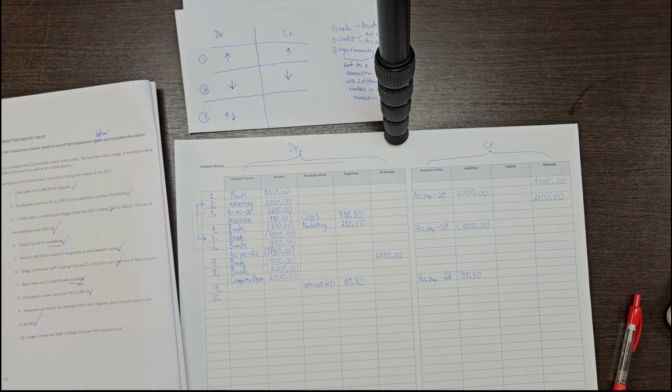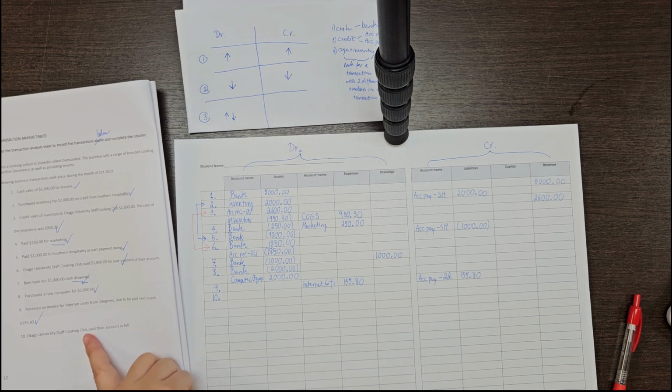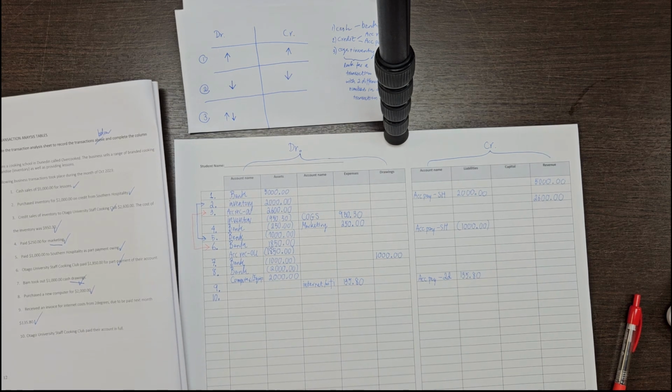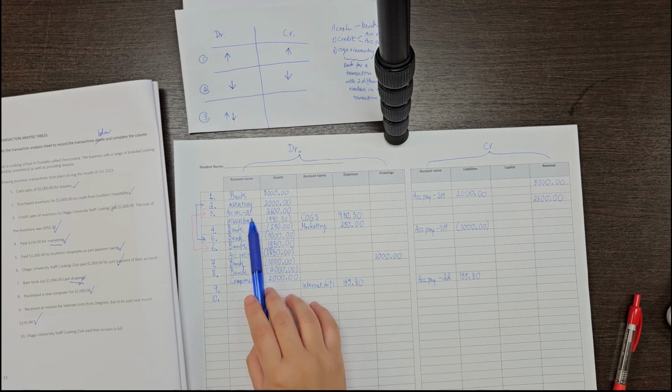Okay, Otago Uni Staff Cooking Club paid their account in full. Okay, if you don't get given any number, it means you have already encountered Otago Uni Staff Cooking Club. Then you look back, which transaction did you encounter with them? You can also look here, whatever you labeled as OU, that's Otago Uni.